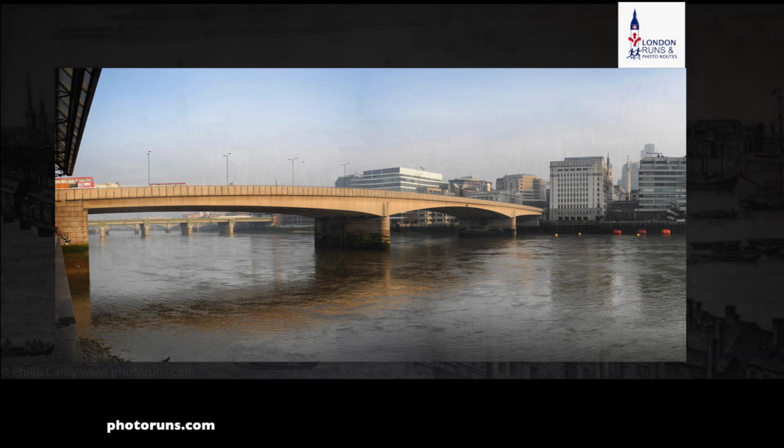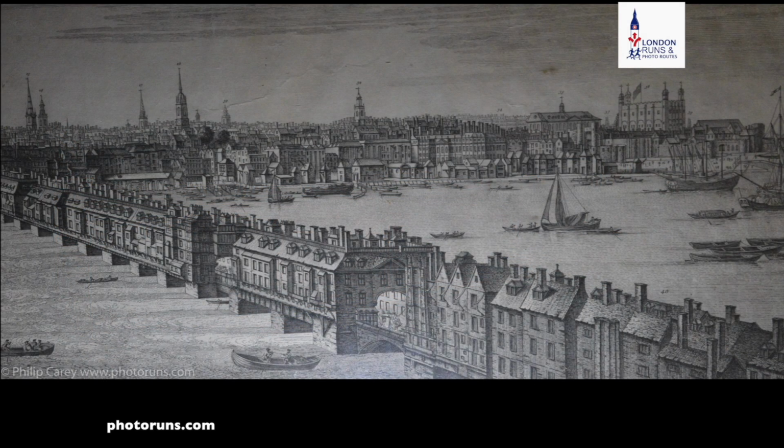When the stone bridge was built in 1209, it was able to last for over 600 years. It was so important that people used to build houses on top of it. It had over 200 houses, it had a water wheel, as well as having spikes at each end where the heads of people we didn't like were placed. So it was almost like an early Facebook.